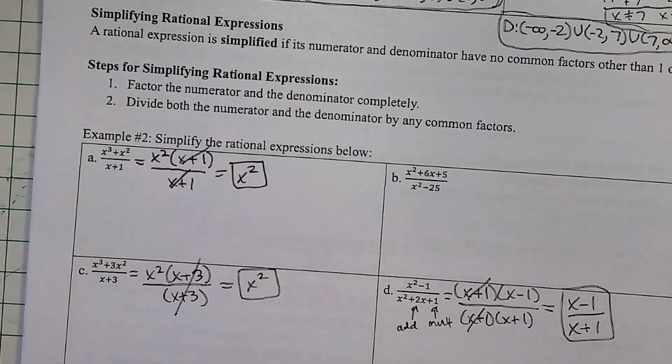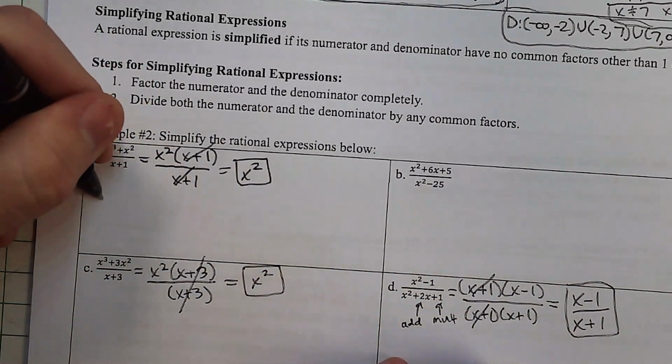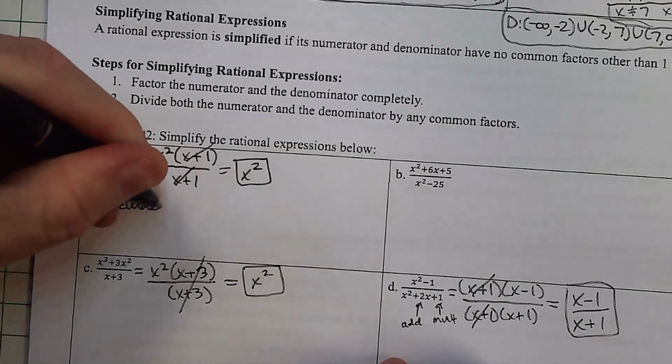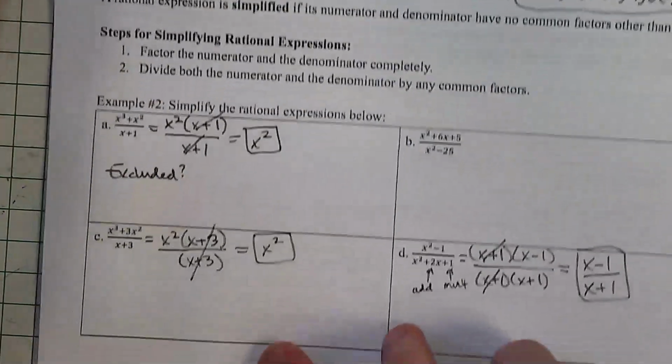Now, that's the answer, but I'm going to say this. Your homework's going to ask you to, actually, it just said simplify. It didn't say it's going to ask excluded. They're going to ask what has to be excluded. This is an extra thing. This is not asked here, but it's going to be asked in your homework.